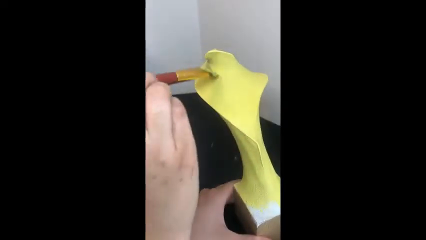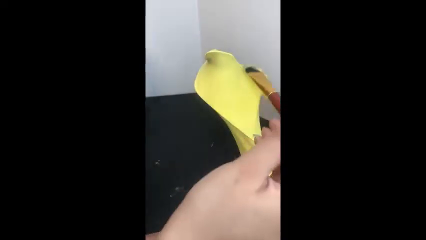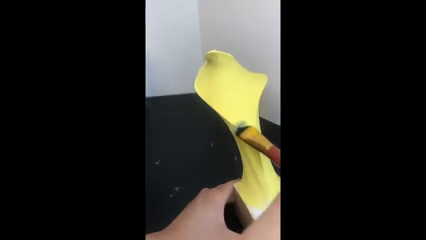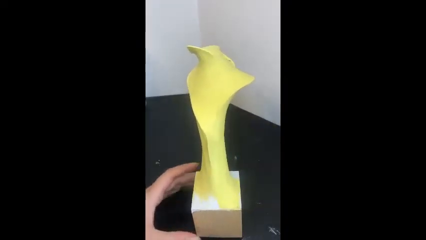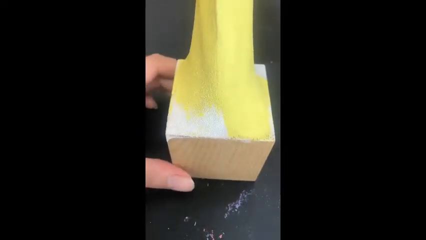I left the base for last because if I had started on it first, it would have been difficult to maneuver the sculpture around. So now I'm going over the edges and I'm doing it from the top. And again, just light brush strokes, just move in one direction. I did think about painting my wood block, but like I said, I like the texture of the wood block. I like the separation from the wood to the sculpture, but if you wanted to, you could paint the wood block.